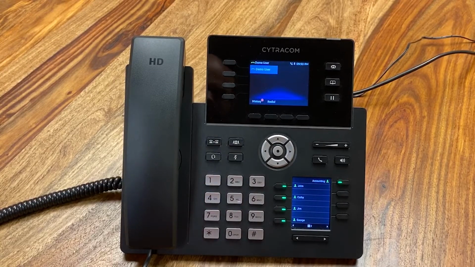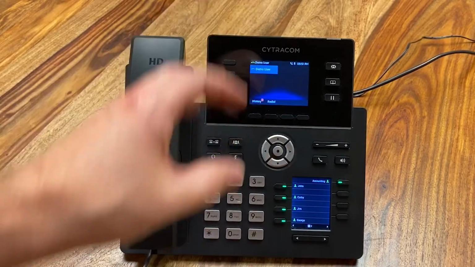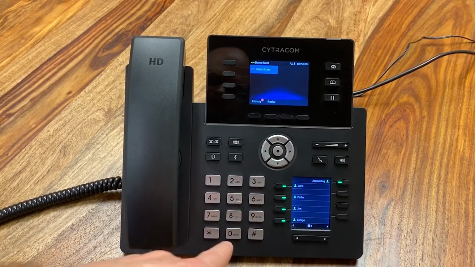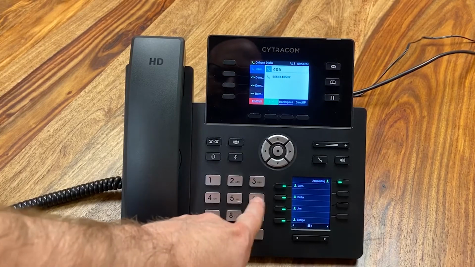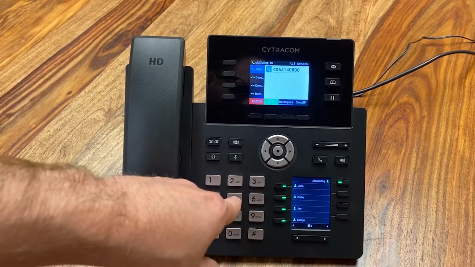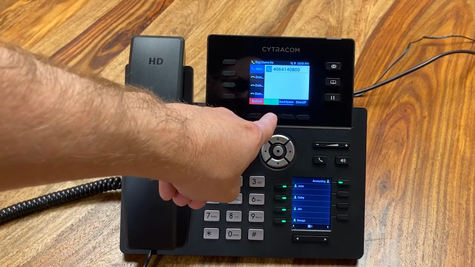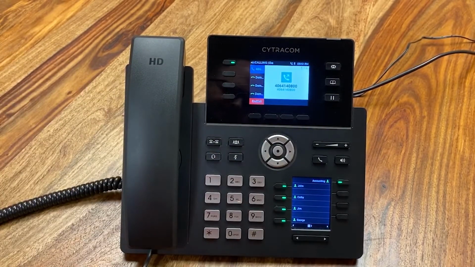I'm going to quickly go over how to place a phone call. I'm going to call our support number, and when it answers, I'm going to press end call to stop the call. So we're just going to start dialing the call initially. You don't have to press any buttons first or anything like that. I entered the phone number. You can see it at the top here, and then we're just going to hit dial.